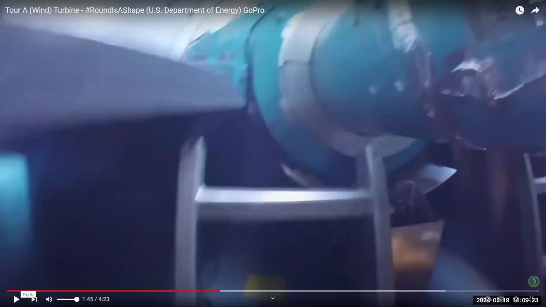So pitch is this way and yaw is this way. So the props or the big blades will rotate on their axis to change that pitch. So when there's higher speeds, you can flatten it out, so your wing is not climbing as hard. Lower speeds, you can make it climb better.